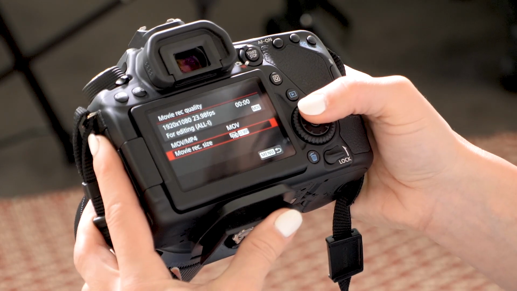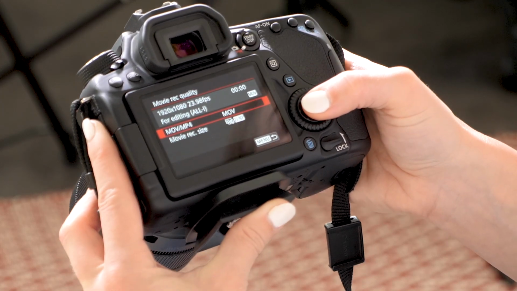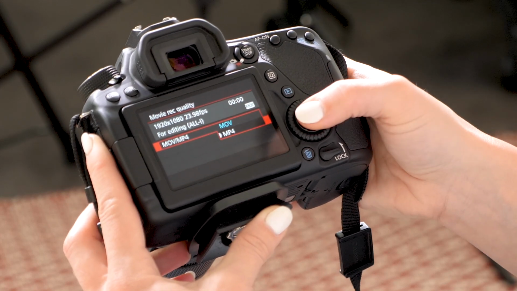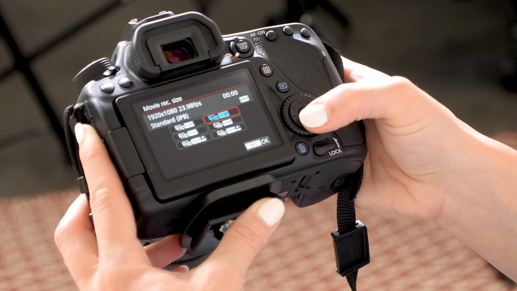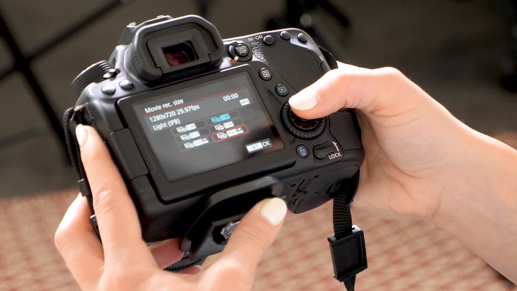For what you are doing, and even for whatever I would be doing as well, it does not really matter if you shoot with an MP4 quality file. So go ahead and choose the MP4 quality file, go down to movie recording size, and you'll have a whole lot more options to choose from.